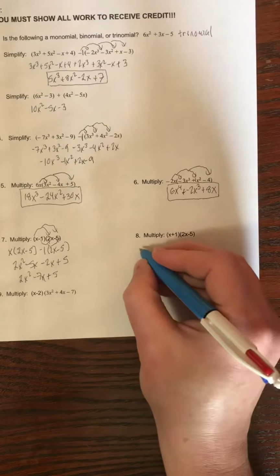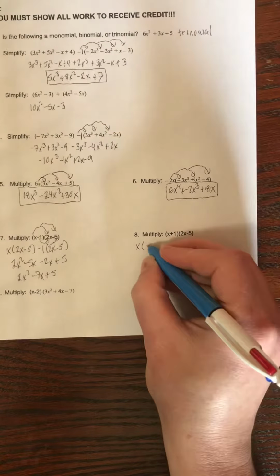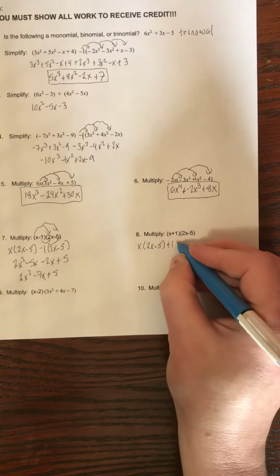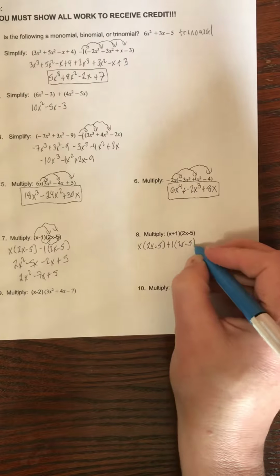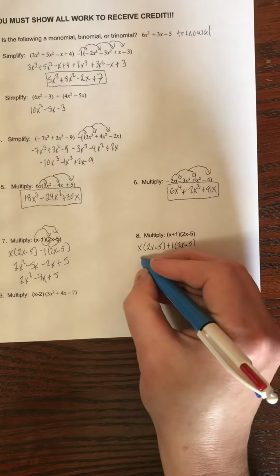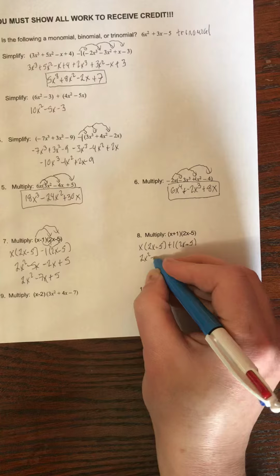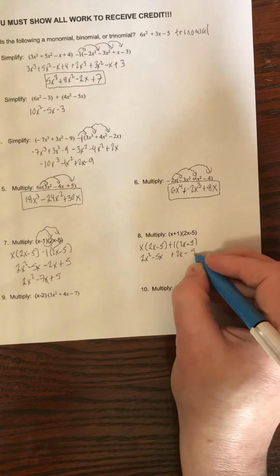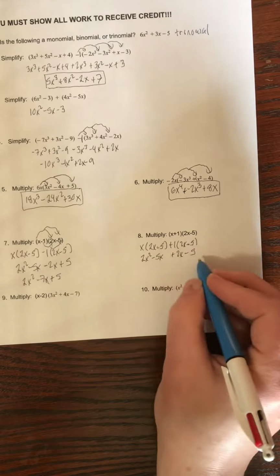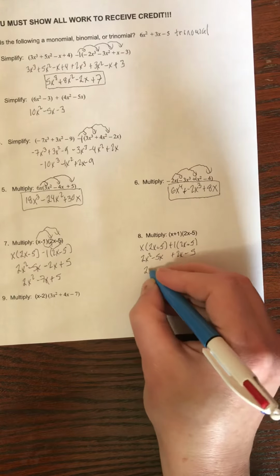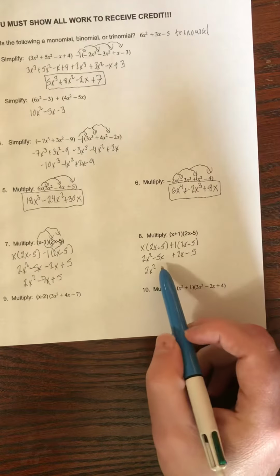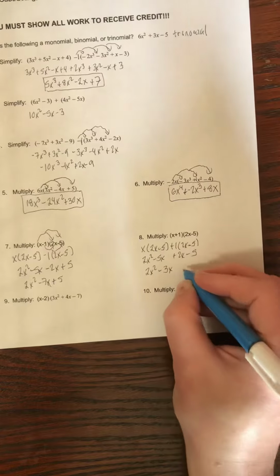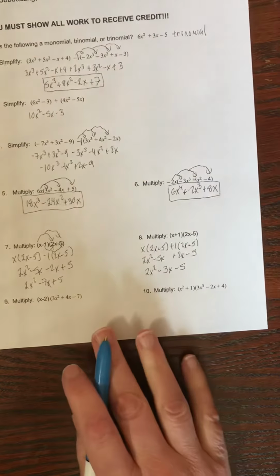Same idea here. Now I have x times 2x minus 5. That sounds familiar. But this time I have positive 1 times 2x minus 5. So again, it's 2x squared minus 5x plus 2x. This time it's minus 5. Well, let's combine our like terms. I have 2x squared. And again, pay attention. Negative 5 plus positive 2 is negative 3x minus 5. Okay.